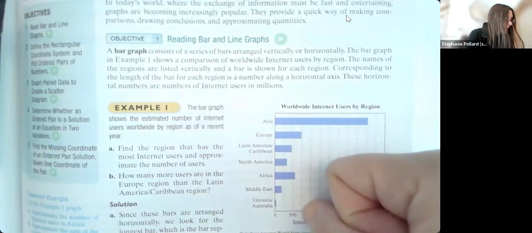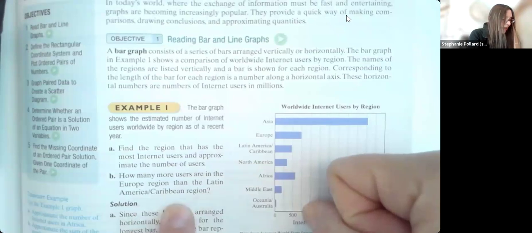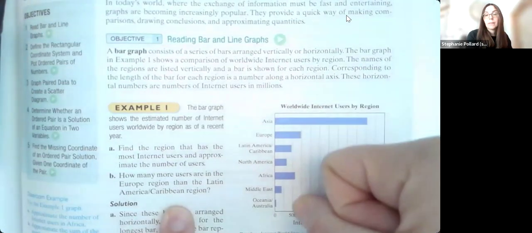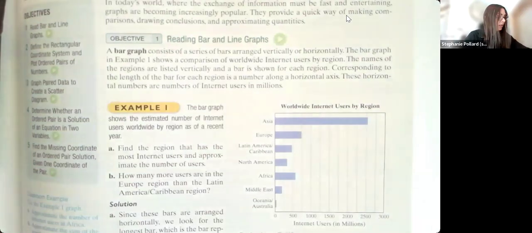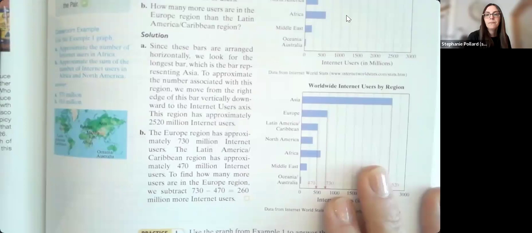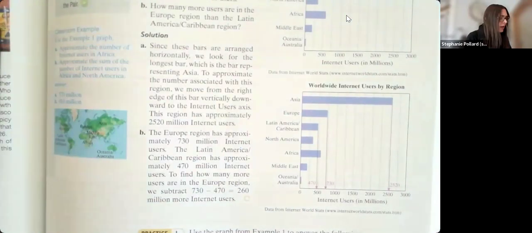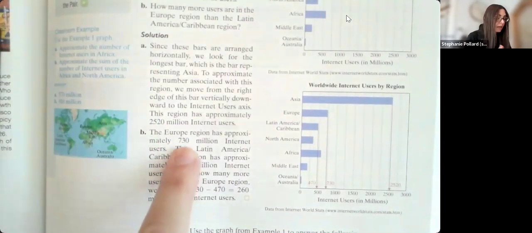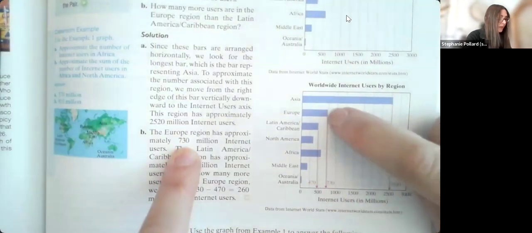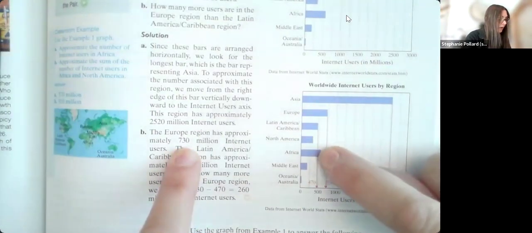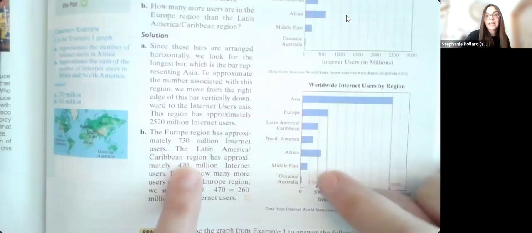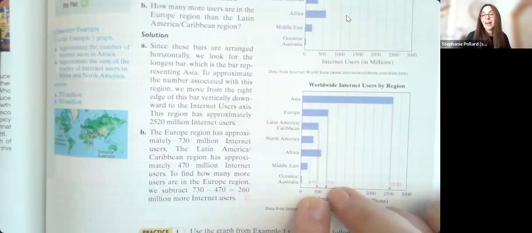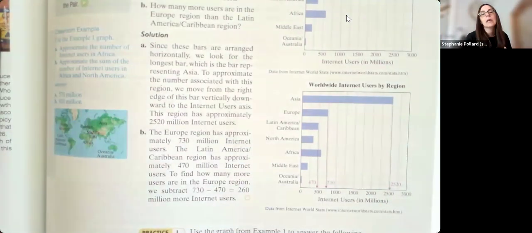And if I look at Latin America and the Caribbean, that is almost 500. Now, if you look at the solutions, this text does go into a little bit more detail there. So they're estimating the first one at 730. Again, it's a little bit less than 750. And they're estimating the second one at 470. So I think my estimates were more like 750 and 500, right? I knew I was a little bit off there. So you can be a little bit more precise.